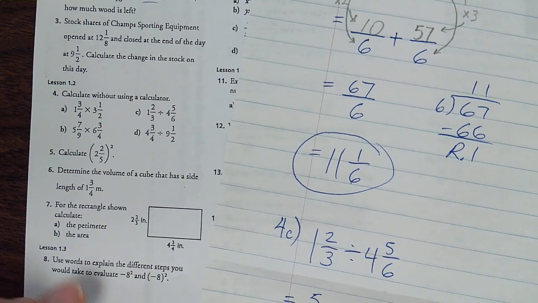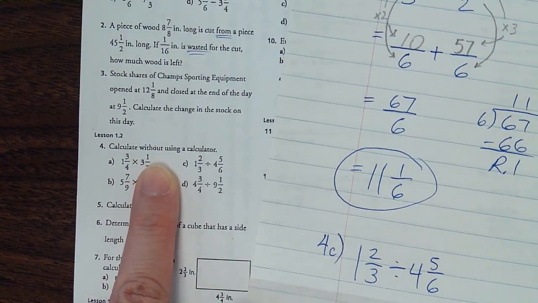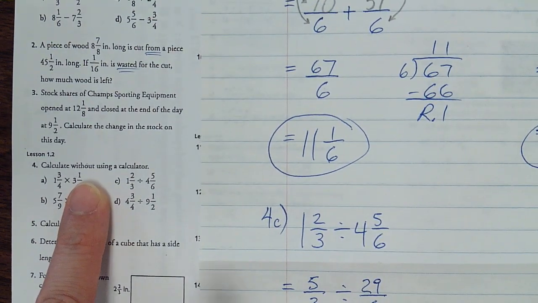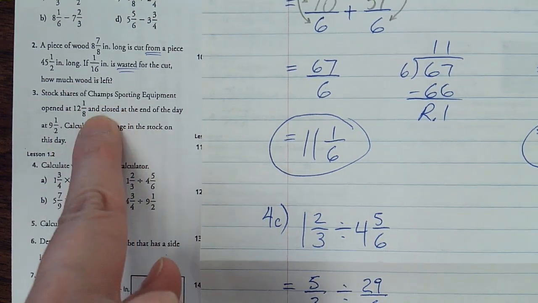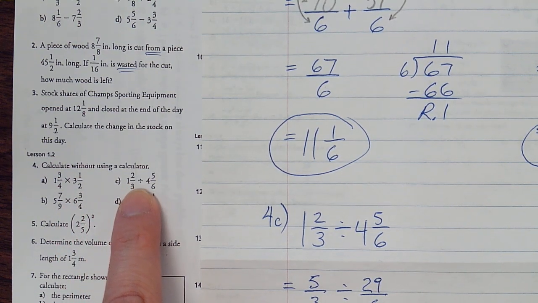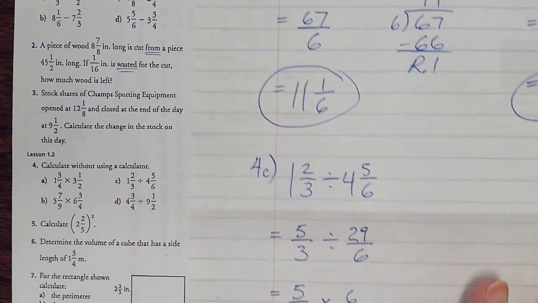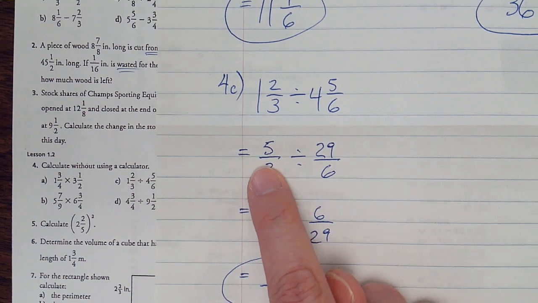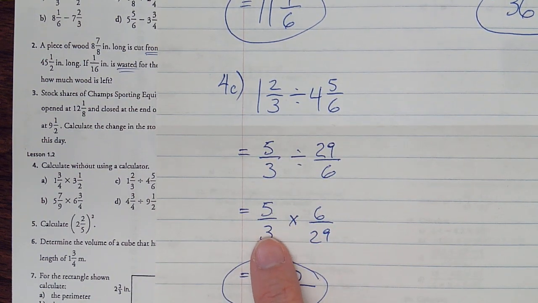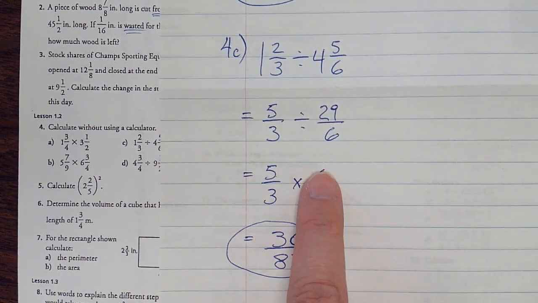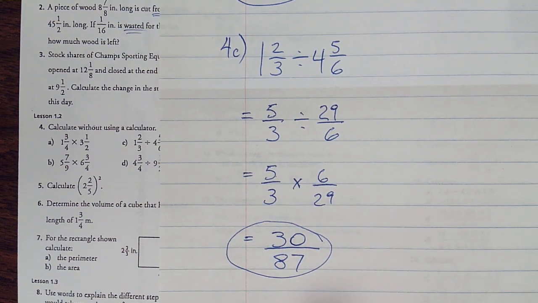Okay. Number 4, again, I'm just picking and choosing questions so that in case you get stuck, you can refer to this YouTube video. So number 3, same idea as number 2. So you should be able to do that. For C, for example, 1 2/3 divided by 4 5/6. When you divide, first step, change it to an improper fraction. Keep, change, and flip. So keep the first fraction, change the sign, flip the second fraction, and then once you have this set up, you're just multiplying the numerator with the numerator, denominator with the denominator.